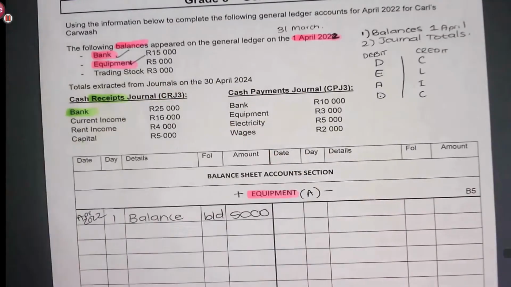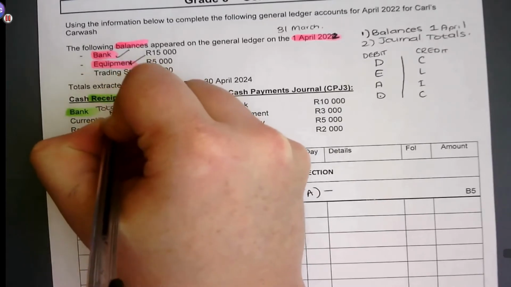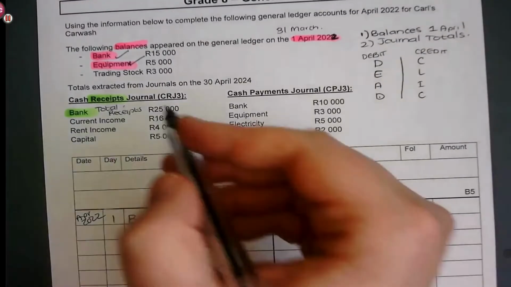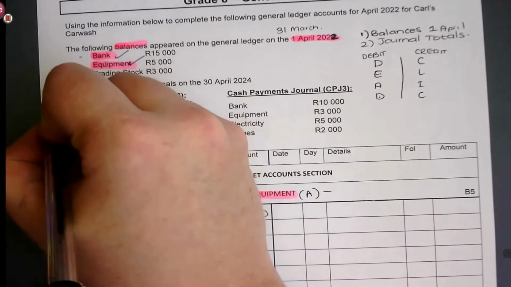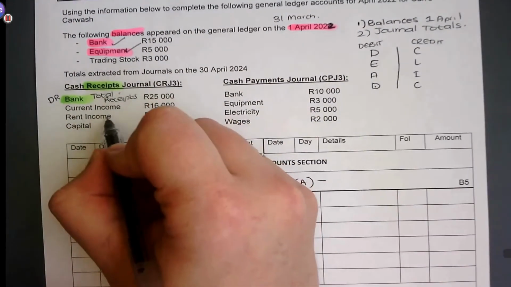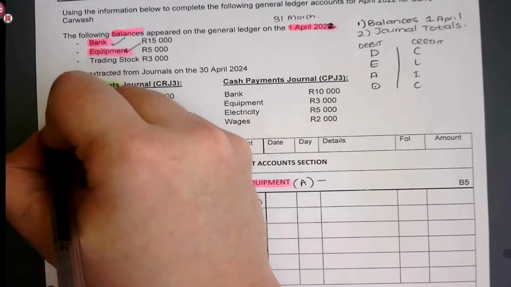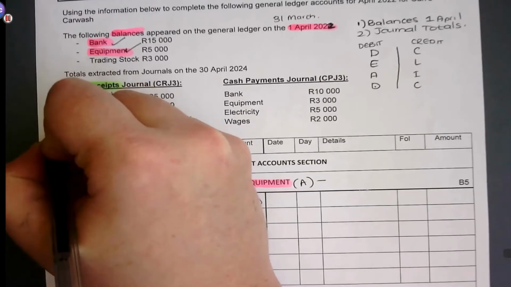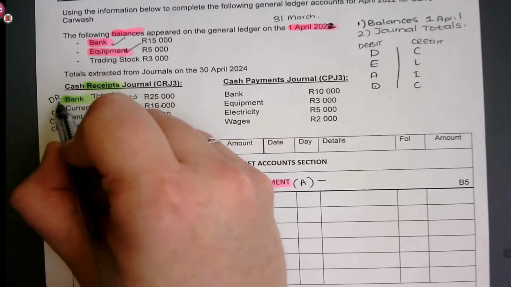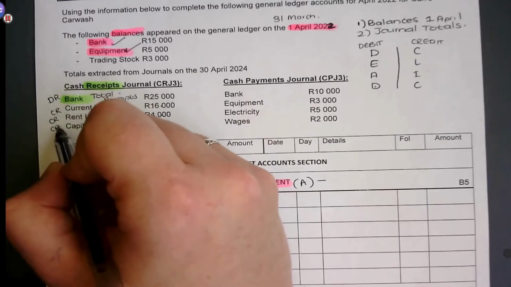So bank, we're not going to call bank, we're going to call it total receipts, because it's the total amount of money that you received. Bank is an asset, and if you're receiving money, it's going to go on the debit side. If we asked you to fill in current income, rent income, and capital as well, these would all go on the opposite side. These would essentially go on the credit side, because remember, in accounting, for every debit there's a credit. So my total debits from the CRJ equal my total credits from the CRJ.